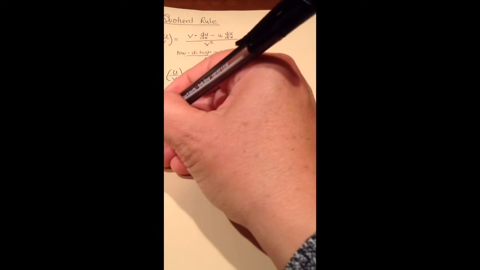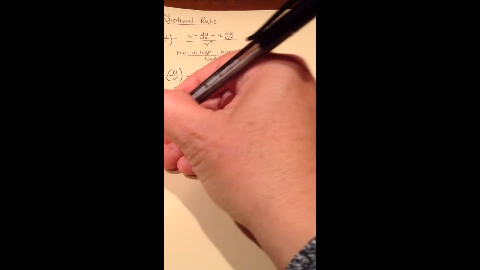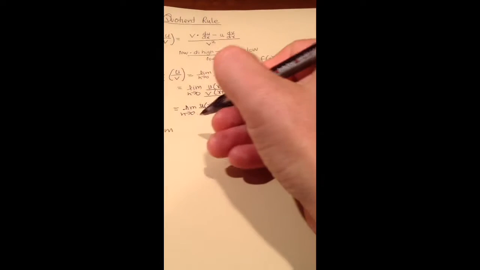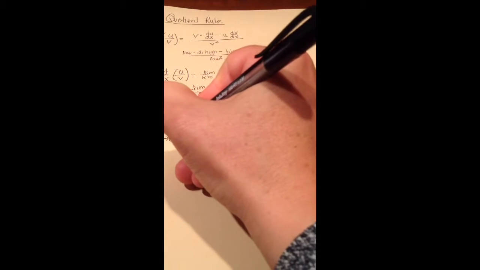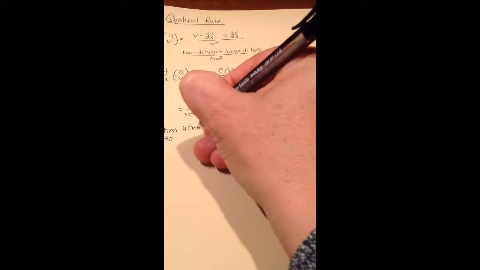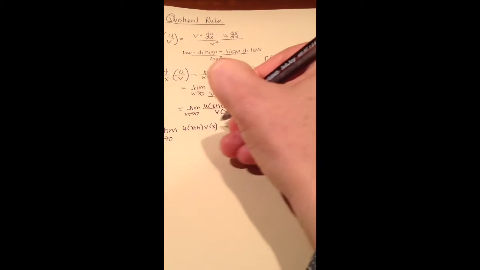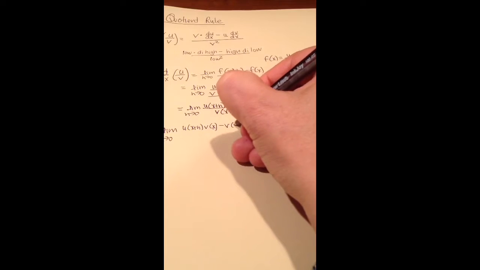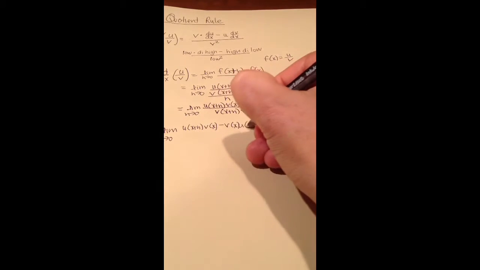Now, this step right here, we're actually going to get to the point where we did it in the last proof, where I'm just going to add and subtract something that's exactly the same into the function. So I'm going to take the limit as h approaches 0. I'm going to take u of x plus h times v of x. I'm going to subtract v of x times u of x.